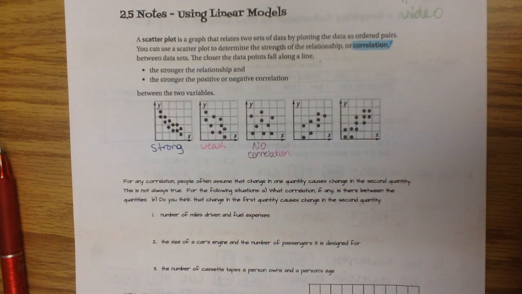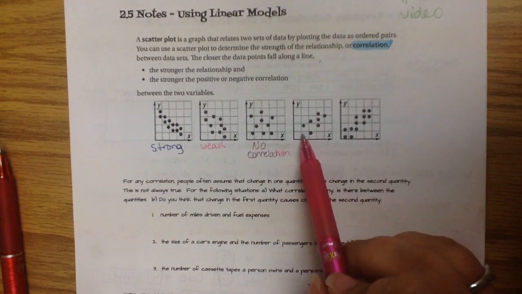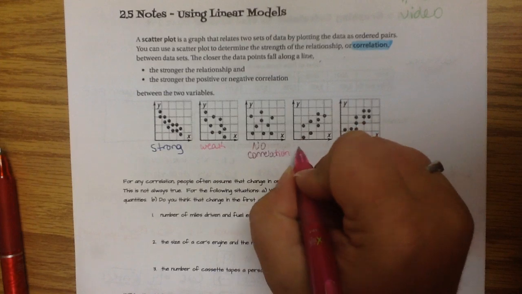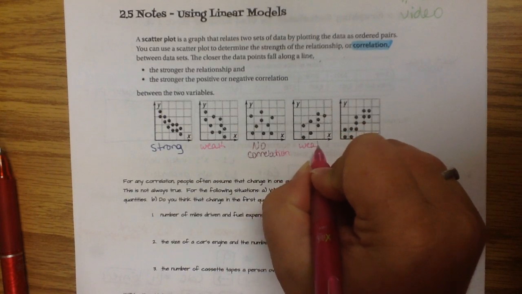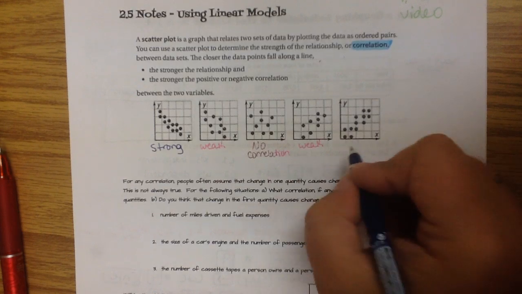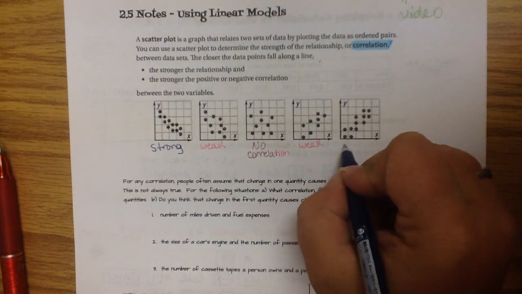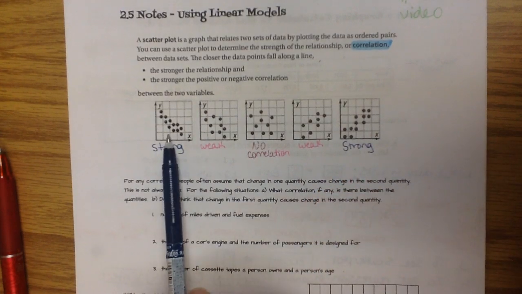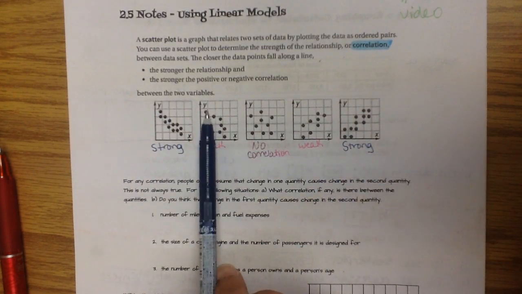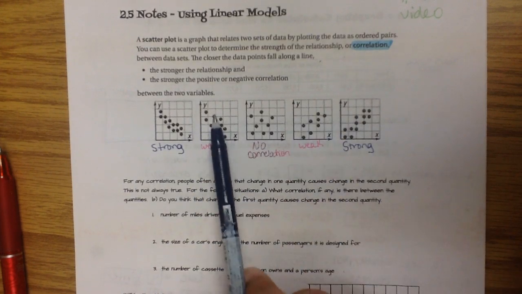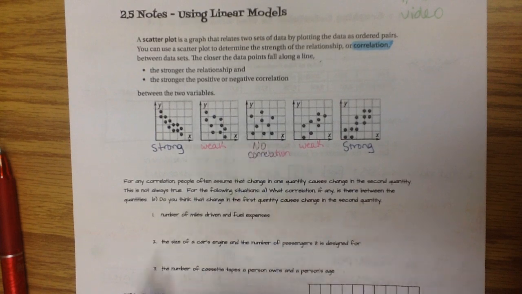Okay. Then the next ones, again, these are grouped a little bit more together and they look like they're kind of increasing, so I'm going to say they have a weak correlation. And this last one, they are grouped tighter, and you can see that they're heading up, and so these, since they are grouped tighter, would have a strong correlation. So when they're grouped tighter, they're going to have a strong correlation. When they're not as grouped, but you can still see a pattern of either increasing or decreasing, would be weak. And when they're just kind of all over the place, that's going to be no correlation.